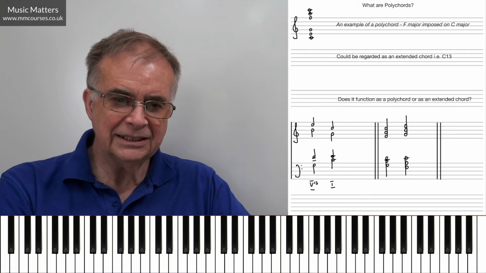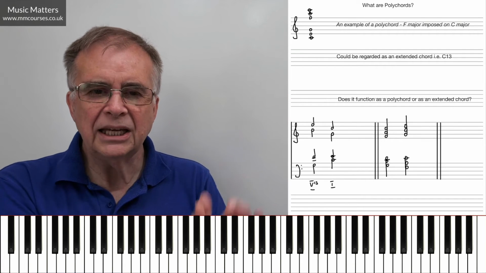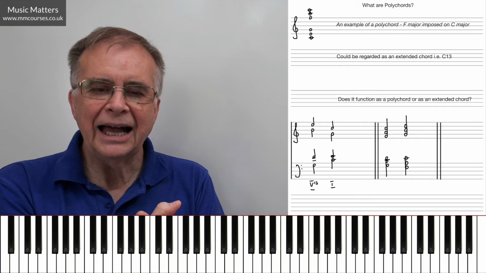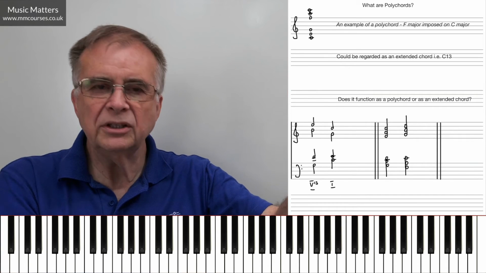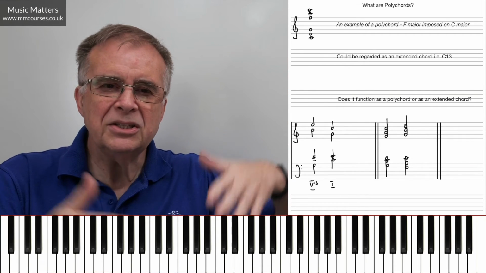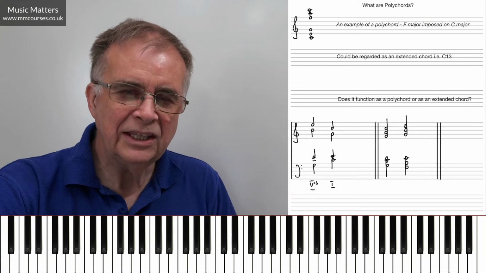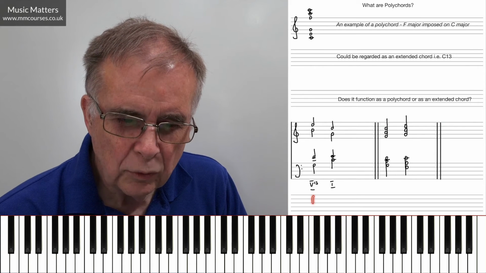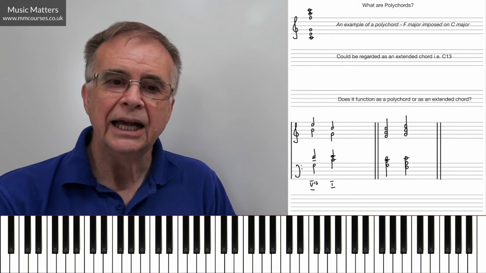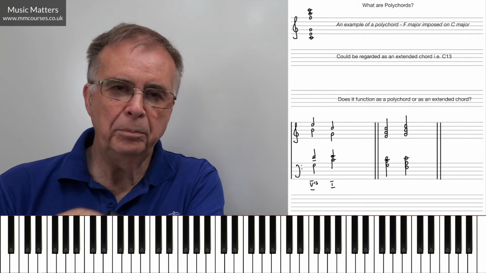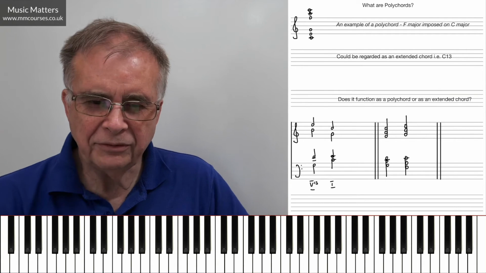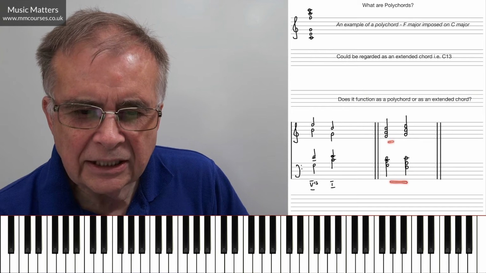Now in that case, that 5-13 is functioning as an extended chord. I'm going G13 or 5-13 followed by 1. Because that has a function, I think it's quite right to regard this 5-13 as an extended chord rather than as a polychord. However, look at this second example.